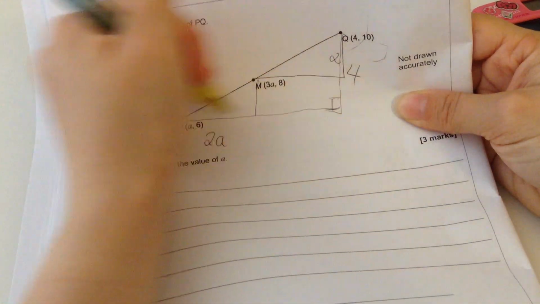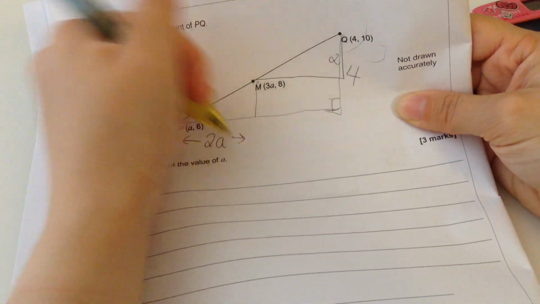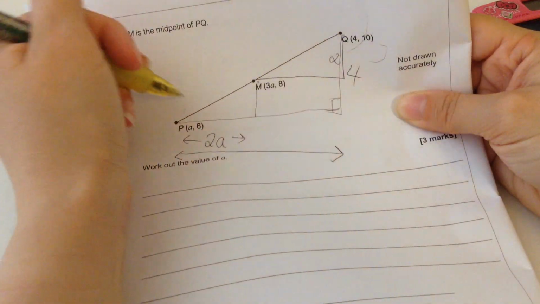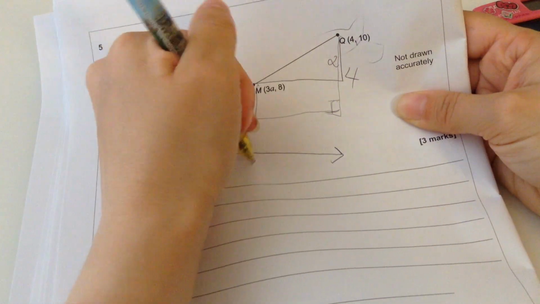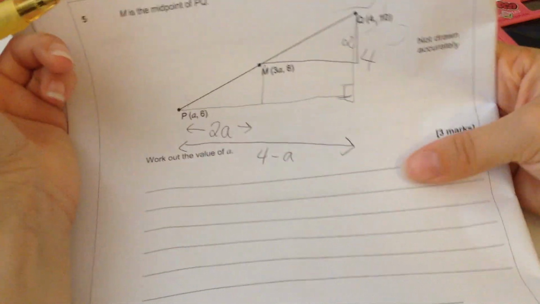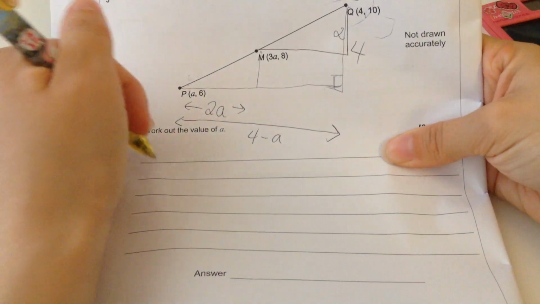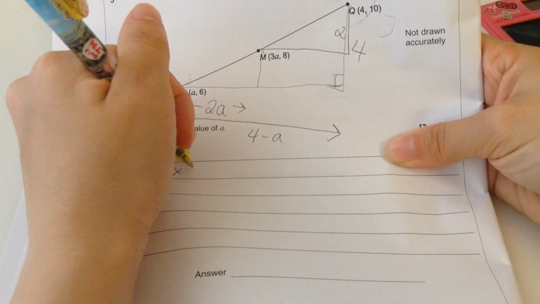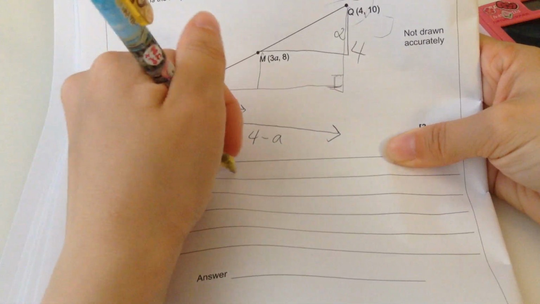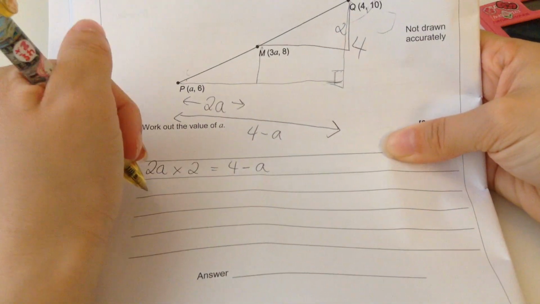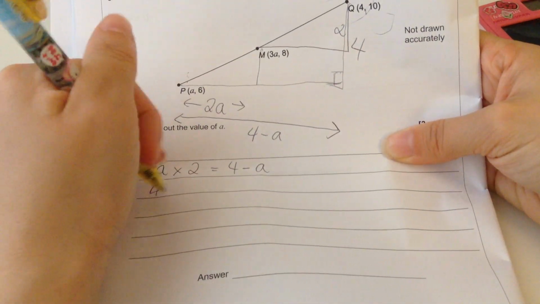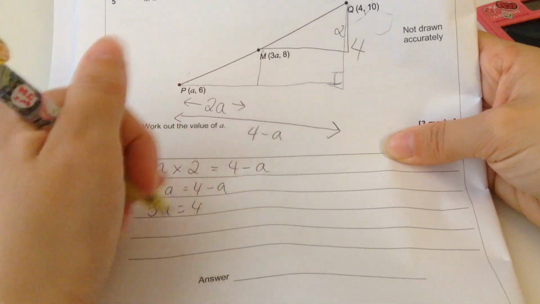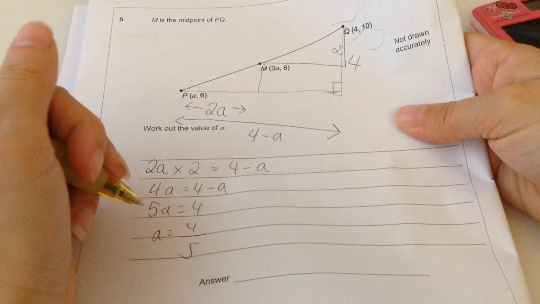And from there to there is 4 take away a. So 4a is 4 minus a, so 5a is 4, so a is 4/5.